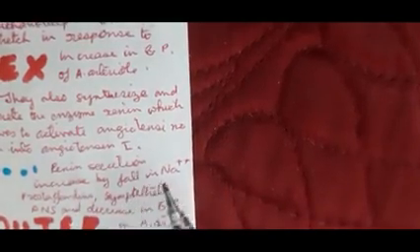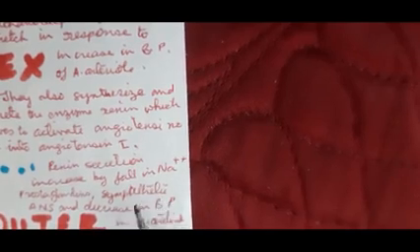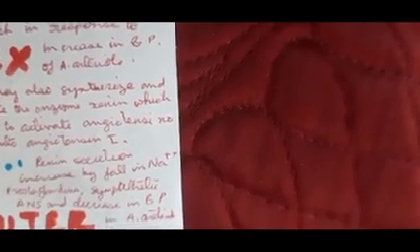Means when the renin is secreted, when the fall is there in sodium ions, prostaglandins by the effect of sympathetic ANS, and by the decrease in blood pressure in the afferent arteriole. Means when the blood pressure in the afferent arteriole decreases, when the blood will filter into the glomerulus, this will cause the secretion of renin.